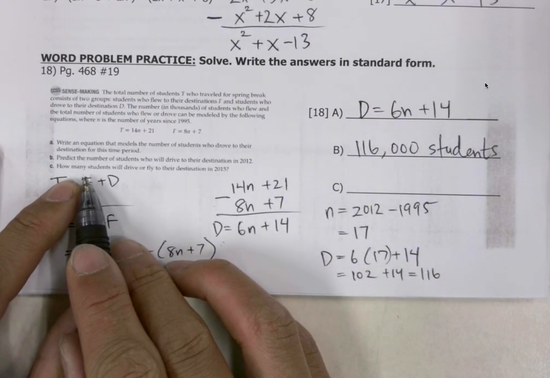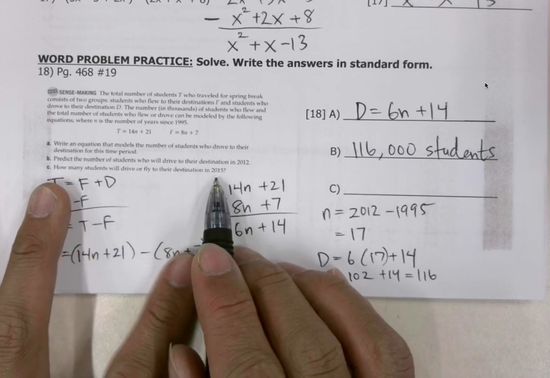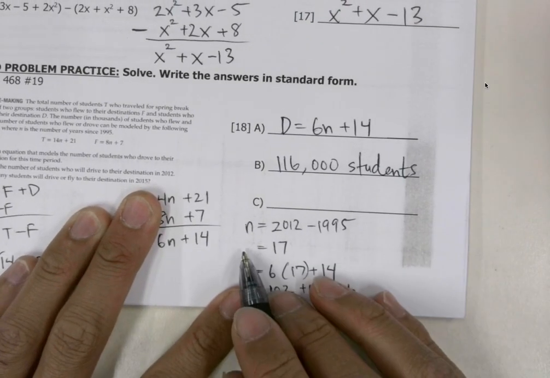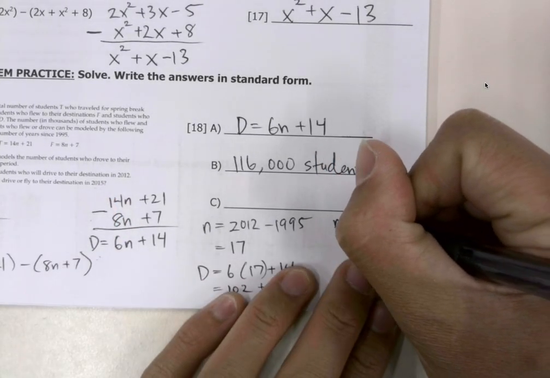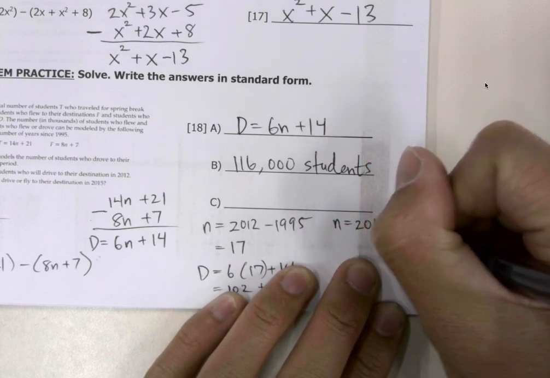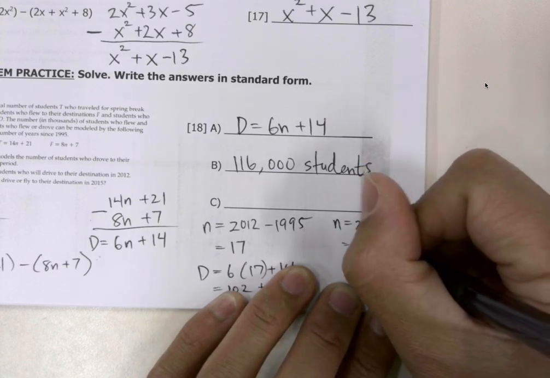Now, it's asking us how many students will drive or fly to their destination in 2015. Well, how do we figure that out? We need to figure out what n is now, right? So n for the second situation is going to be equal to 2015 minus 1995, and that's equal to 20.